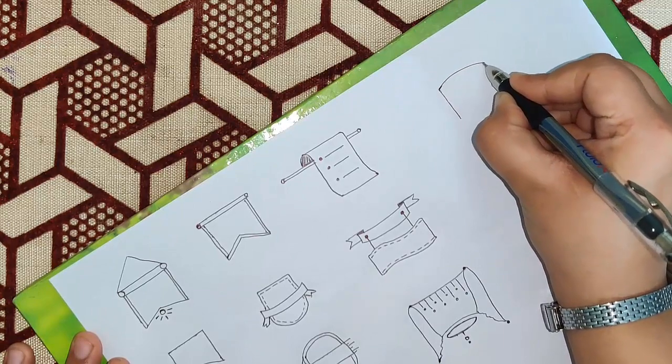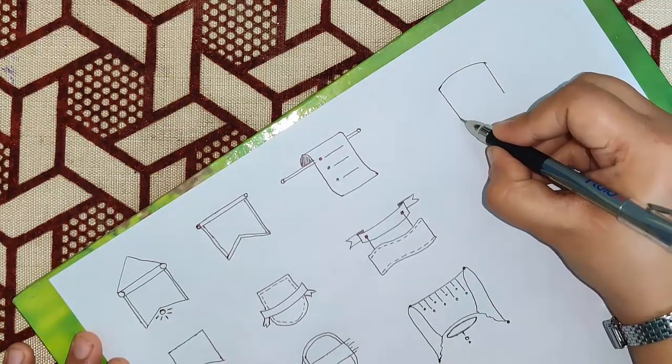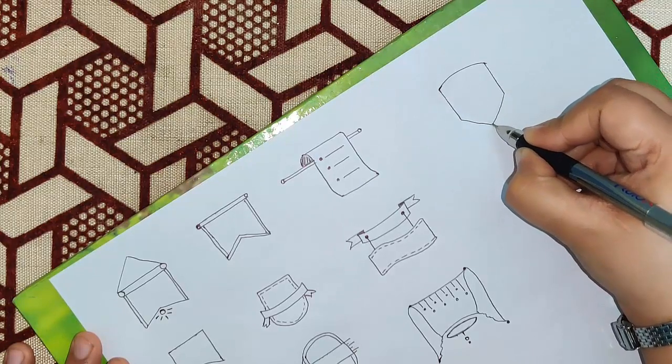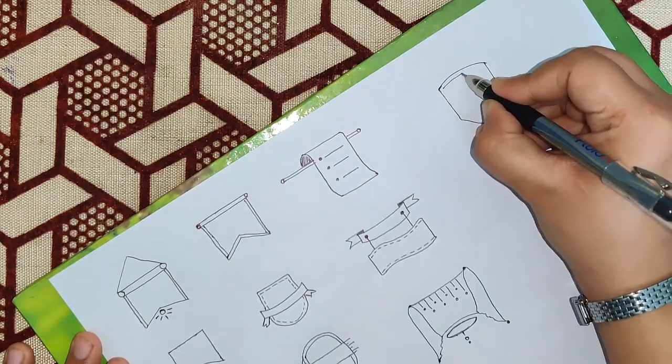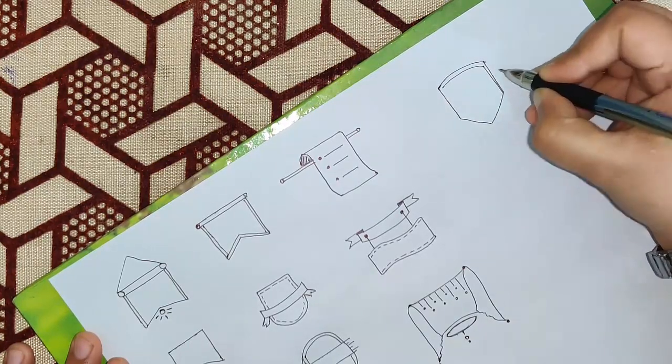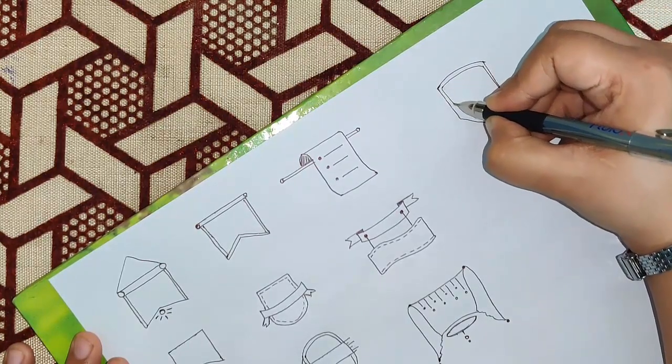For this, I'm going to make 5 sides, out of which one is totally curved. The others are joined to each other in a curved manner, and this looks more like a shield kind of structure. Then doubling them up to make it look good.